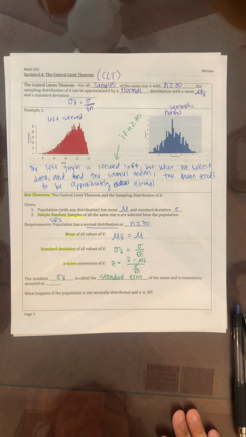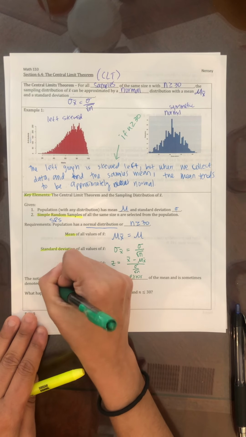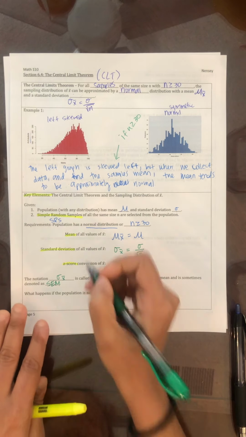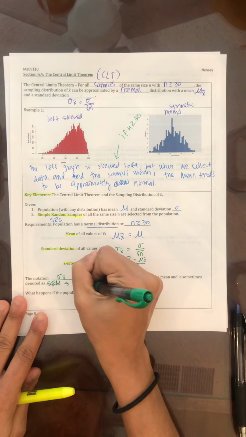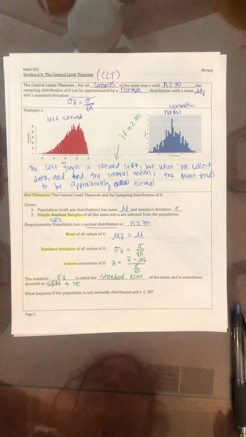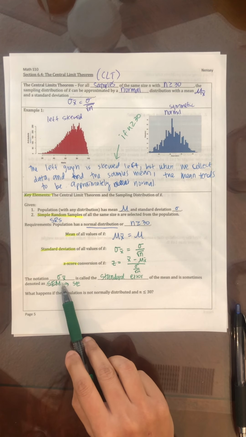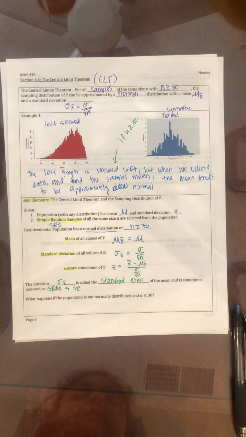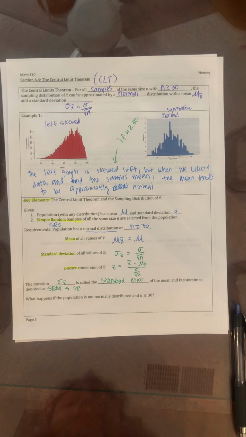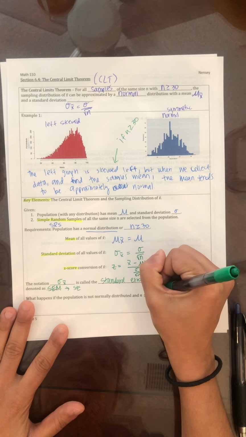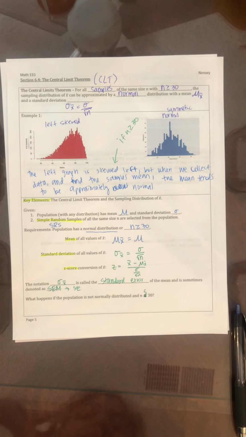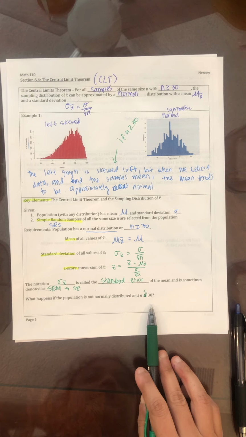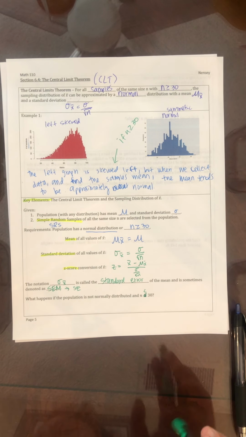Okay, so the notation sigma of x bar is called the standard error of the mean, and sometimes denoted SEM. Your book gives SEM, standard error of the mean. I've seen it as SE, just standard error. Either works. I just use sigma of x bar. I don't actually write SEM, not until later. So what happens if the population is not normally distributed, and I'm going to change this to less than. Now I know your book does less than or equal to. I just do less than because 30 technically makes it approximately normal.